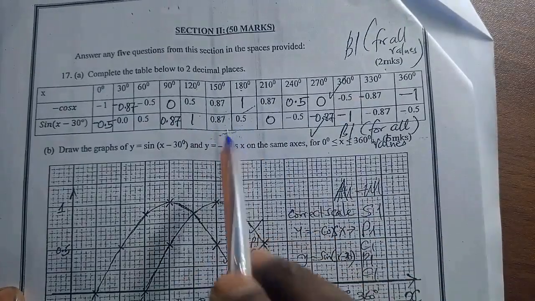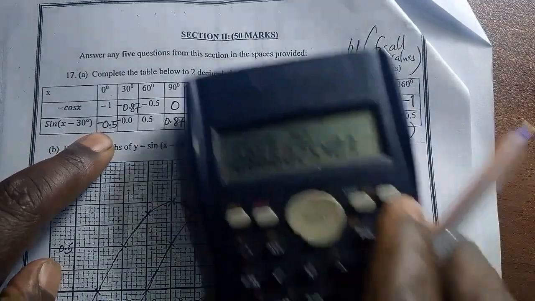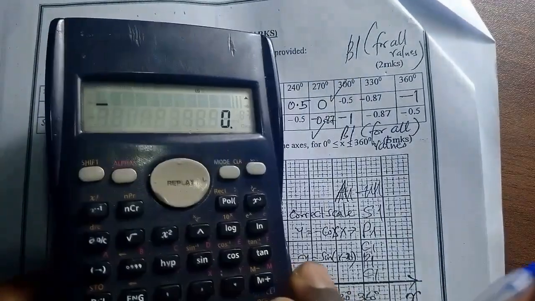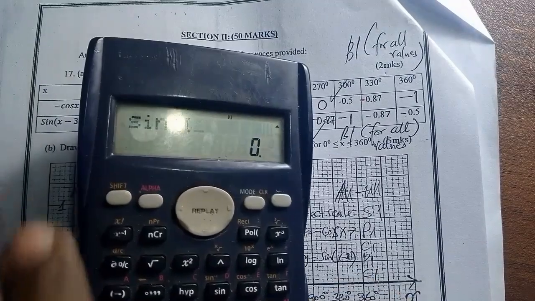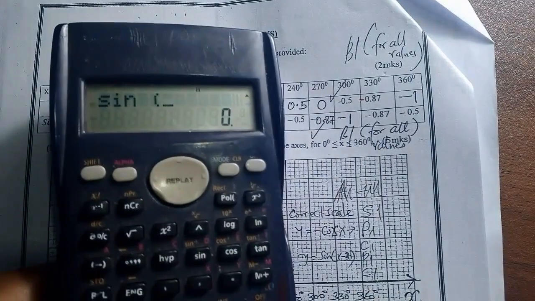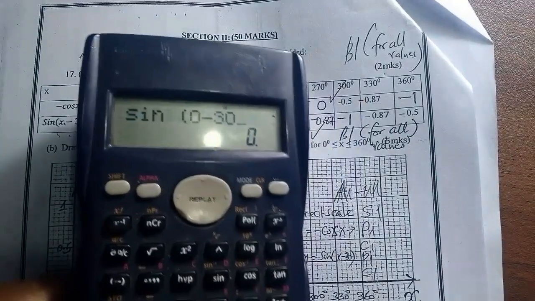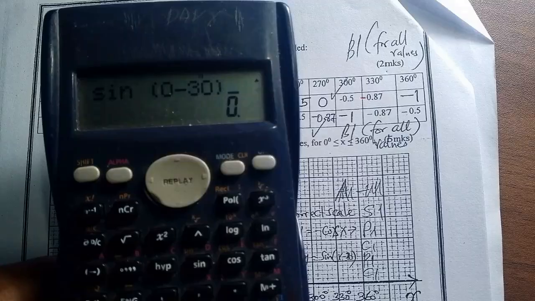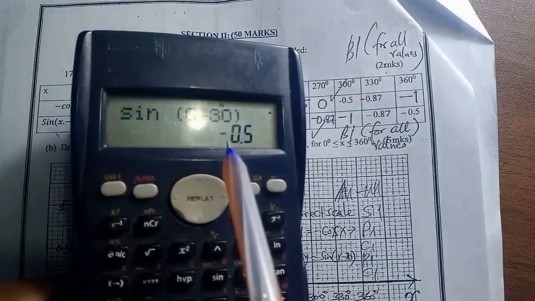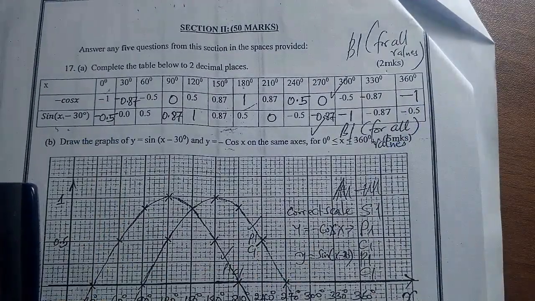If it is sin of x minus 30, you write it the way it is in the bracket. You say sin, open bracket, x. Our first x is 0. Just write 0, then minus 30, the way it is here. Close the bracket and press the equal sign. The answer is negative 0.5. So you do the same to the end. Why would you miss these 2 marks? After that, plot your graph.